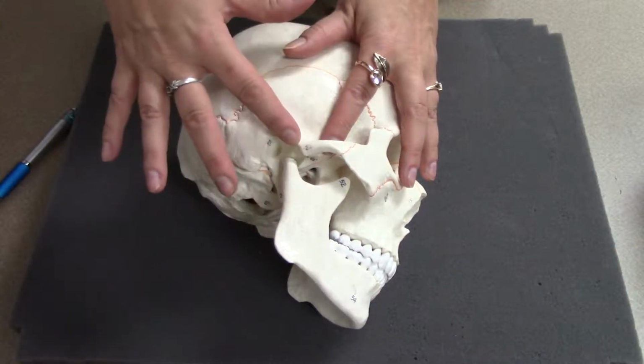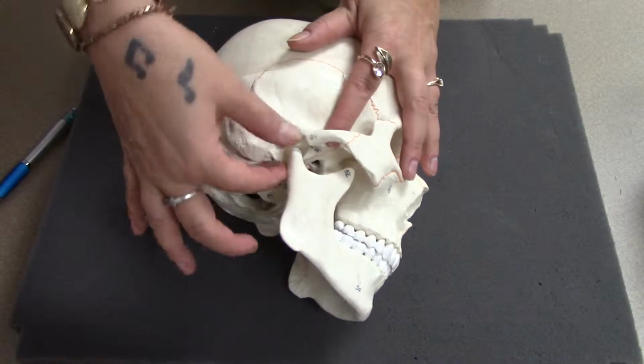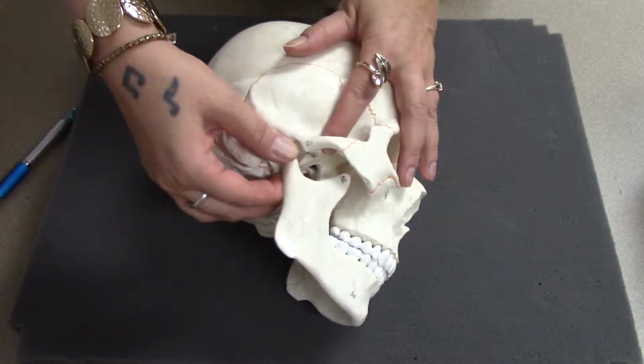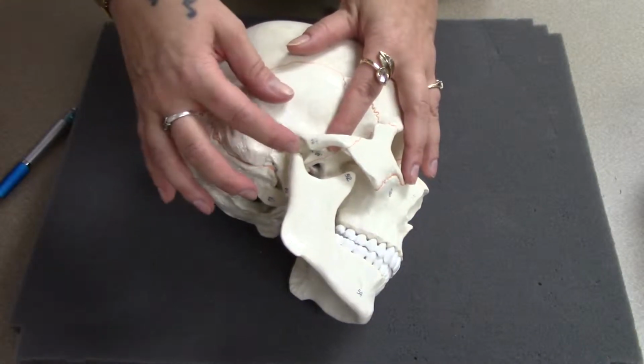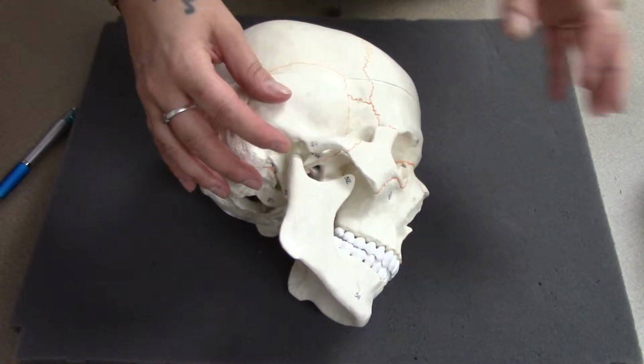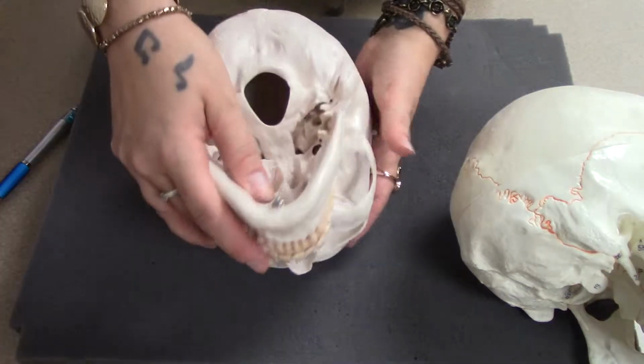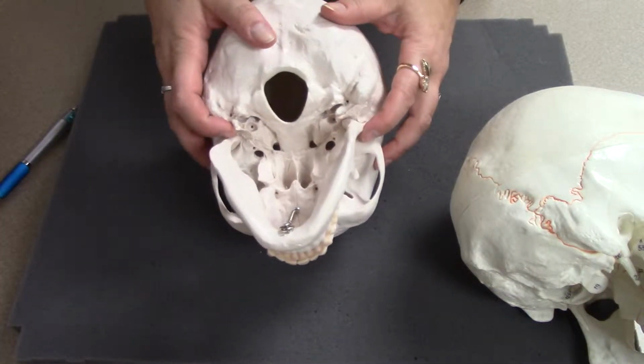Posterior to the zygomatic process, marked out with this rubber on this skull, is the mandibular fossa. I'll switch skulls so we can see what it really looks like.